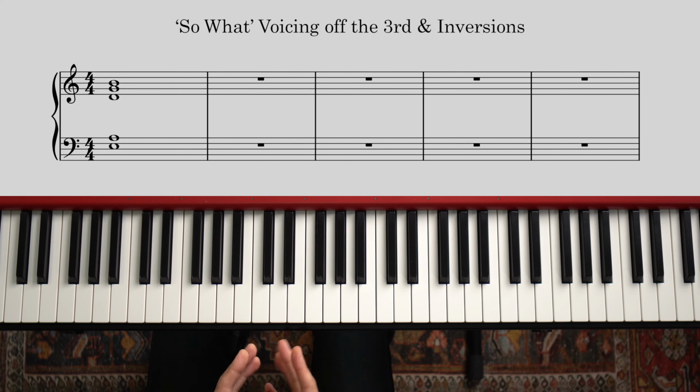So What voicings, named after the Miles Davis tune So What, are 5-note voicings that contain the notes of a pentatonic scale. They are very common, especially in their root position form, but they can also be inverted to great effect. There are 3 different So What voicings we can use on major 7th chords.